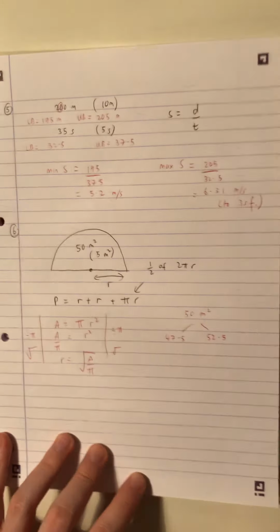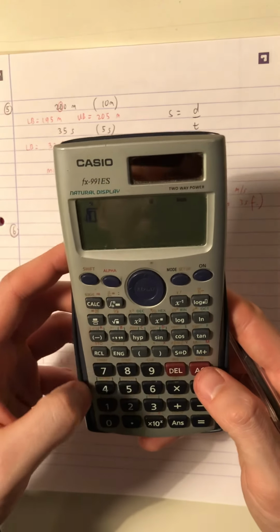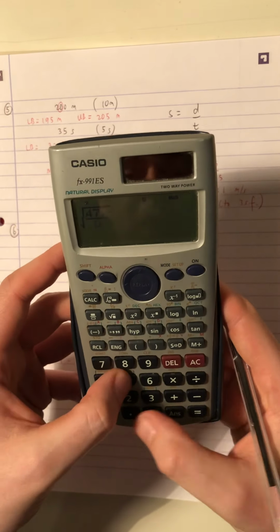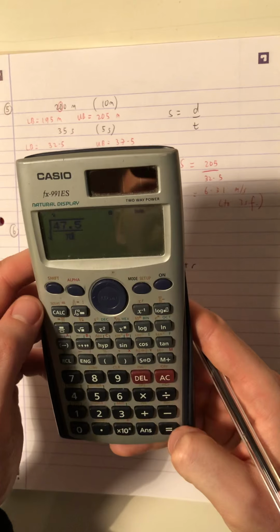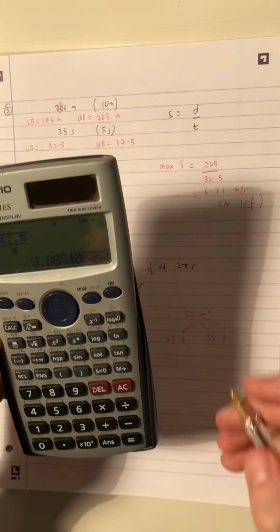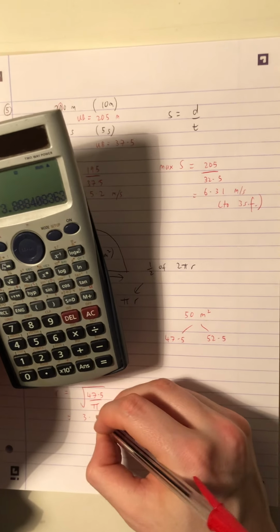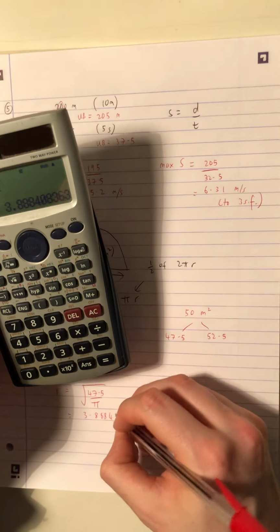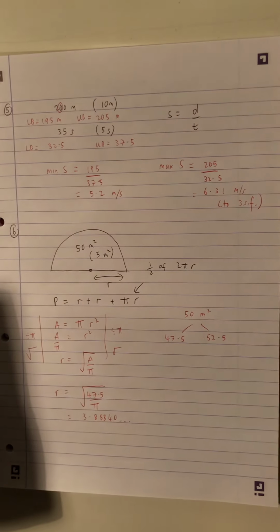Let's try this area. R is equal to the square root of 47.5 divided by pi. What does that give me? Square root of fraction 47.5 over pi, 3.8884. I'm going to leave that as it is for now.